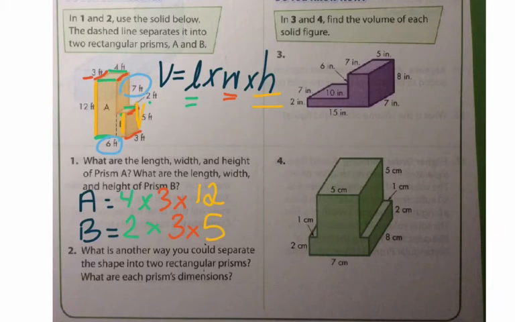Now you might say, well, why would there be extra numbers? Well, like I said before, and like number 2 asks, there are other ways that you can separate these shapes, okay? So for example, I'm going to take away all of this stuff like I did, and I'm going to look at number 2, and it says, what is another way that you could cut this shape, right?